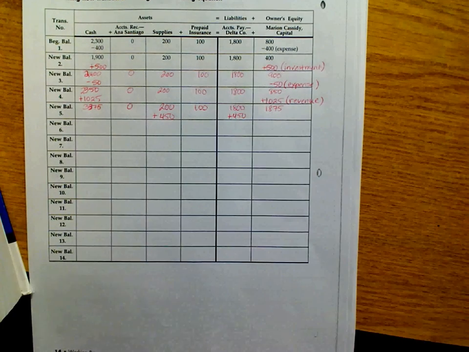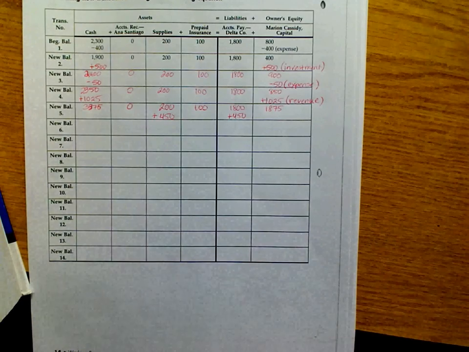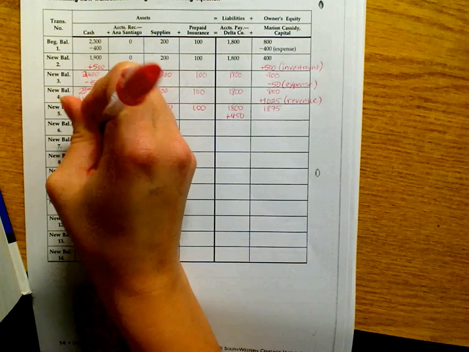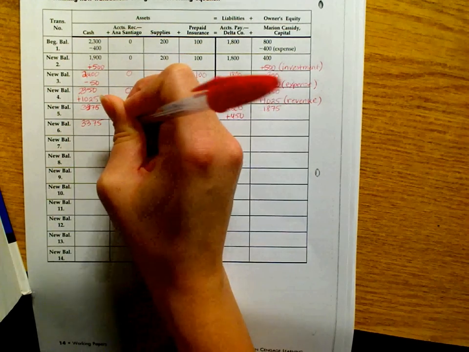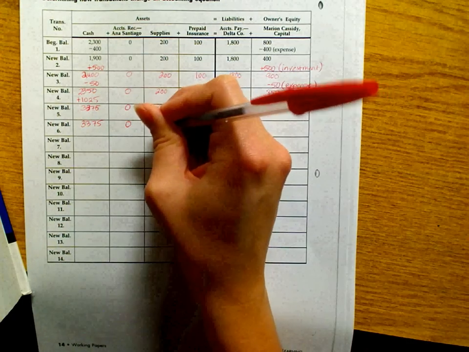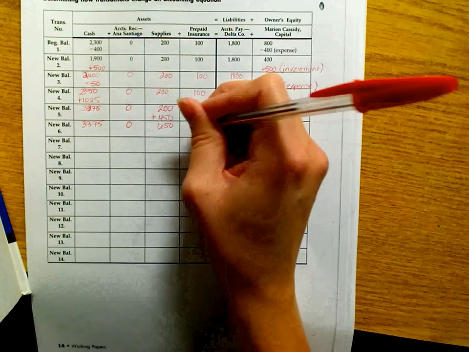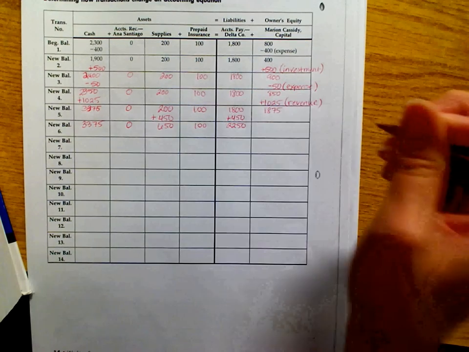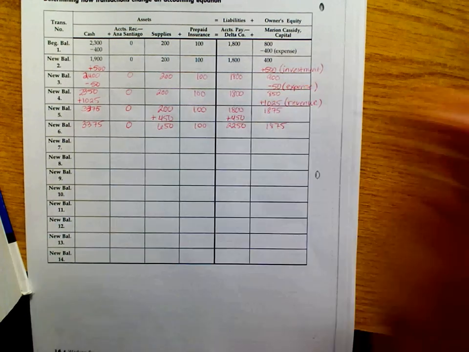And then new balance for cash is the same. 3,375. 650 for supplies. 100. 2250. And 1875.